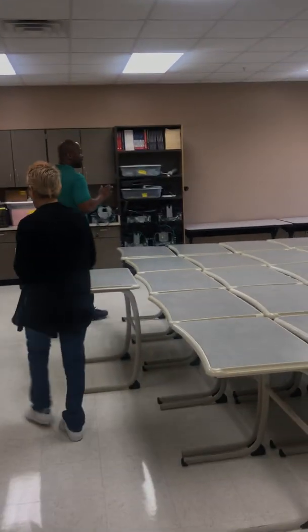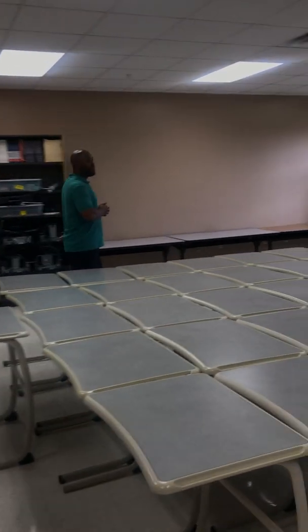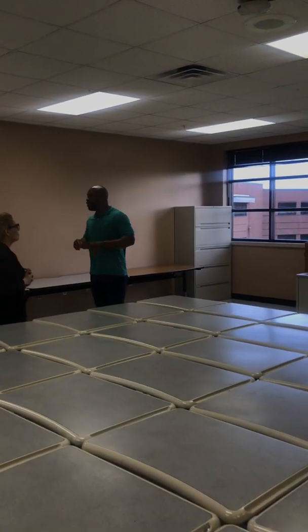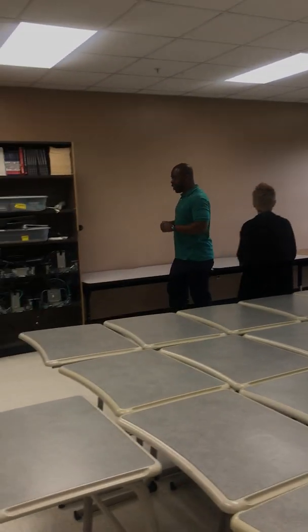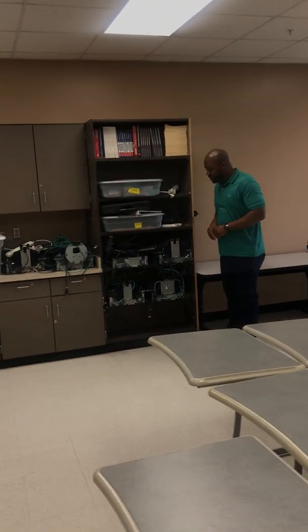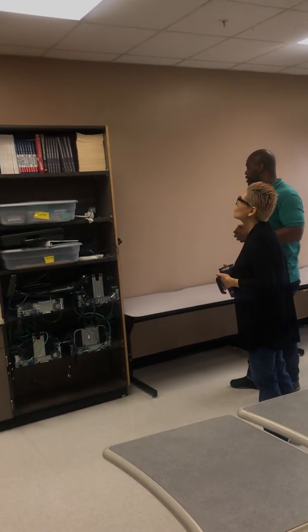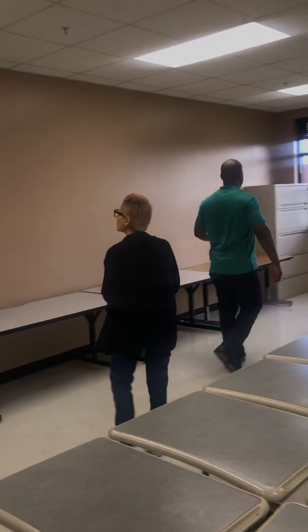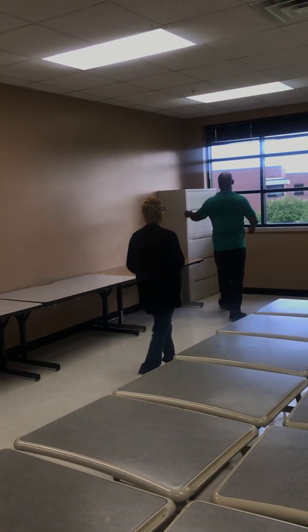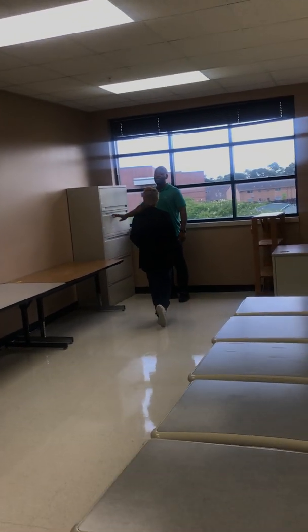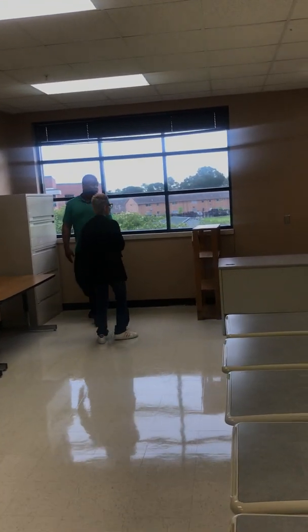Now, pretty much every room that you've seen looks the same. You still have your projector. You'll still have your lockers. Our computers are here, making sure that they're nice and neat for the students to come back for the upcoming school year. And you also have your file cabinets. With these file cabinets, you can store information, keep information, teacher supplies, things of that nature, to keep your room nice and neat.